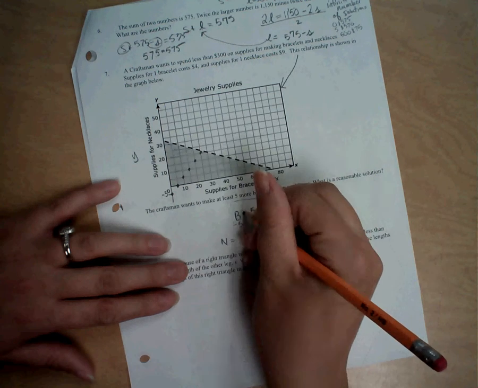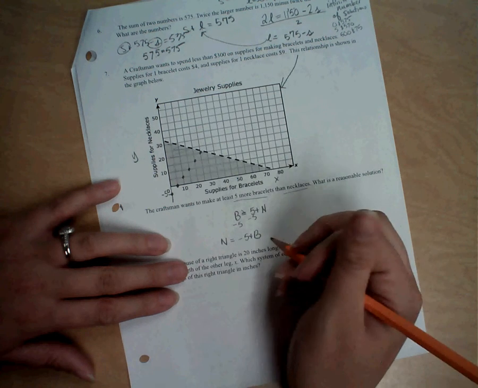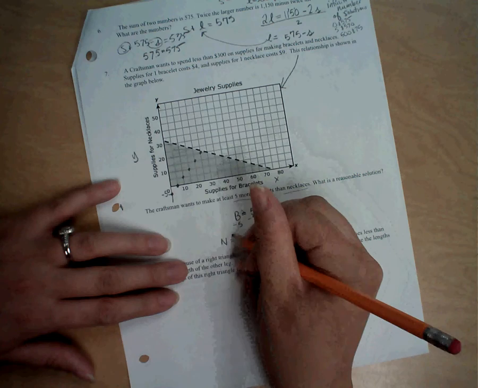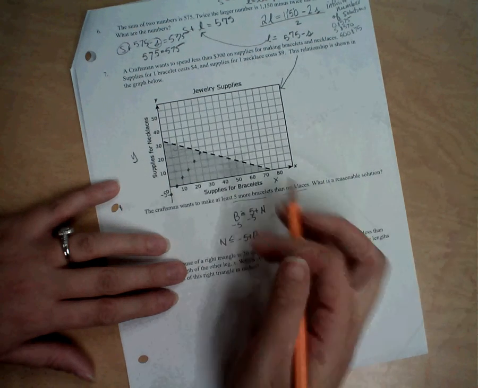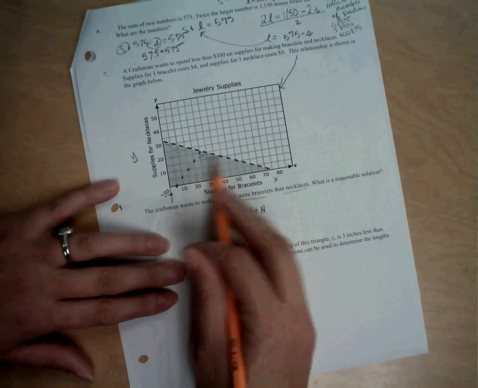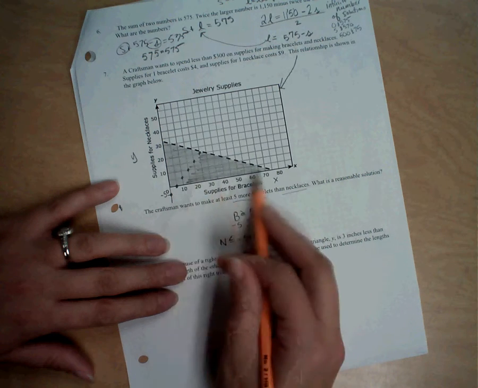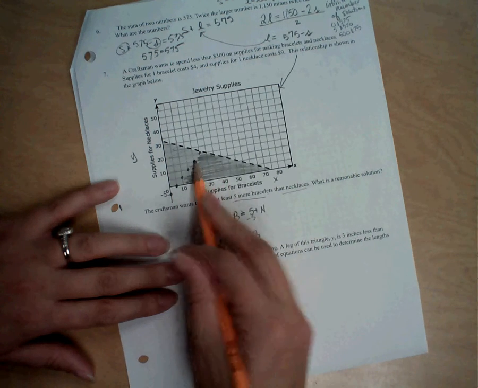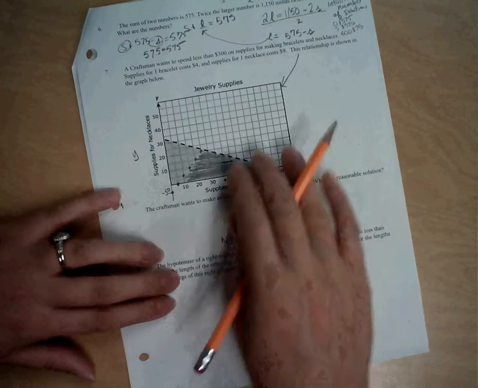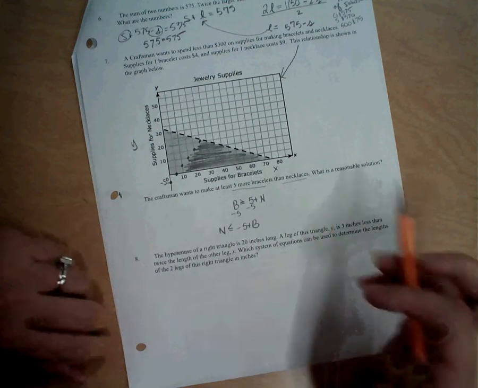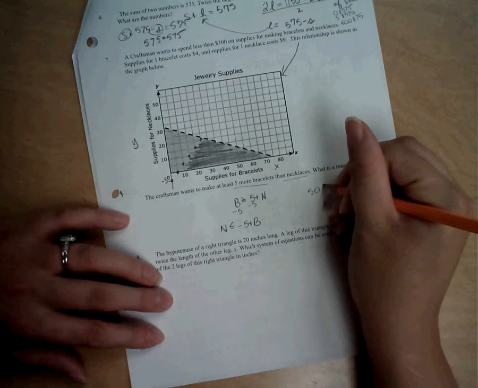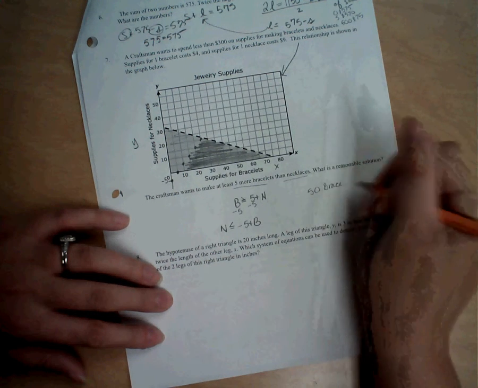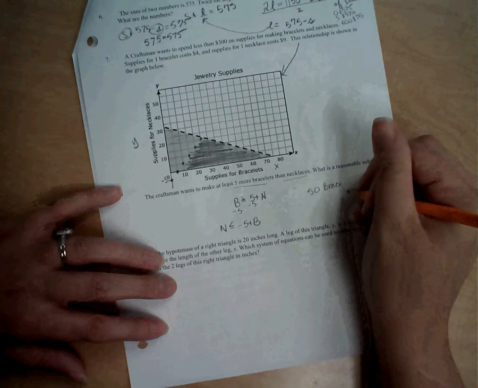Greater than or equal to. So this would be n is less than or equal to whenever I move that over. So it's going to be anywhere down in here. Any point that's in this region would work for this. So you could make 50 bracelets and 0 necklaces. That would be a true statement. It's at least 5 more bracelets than necklaces.